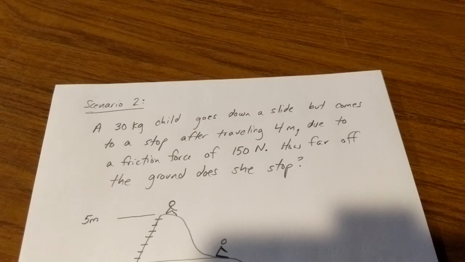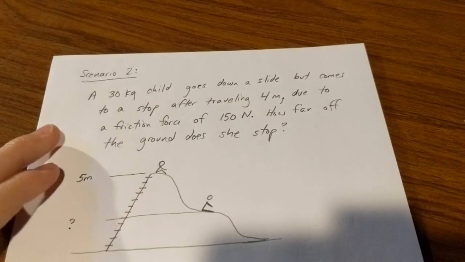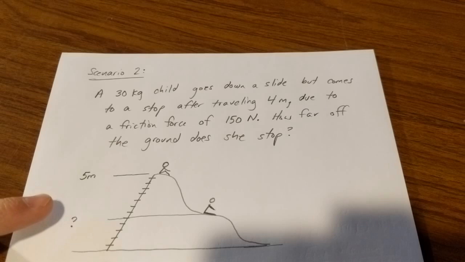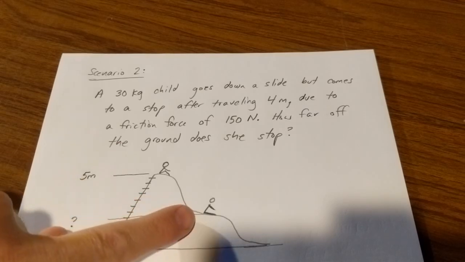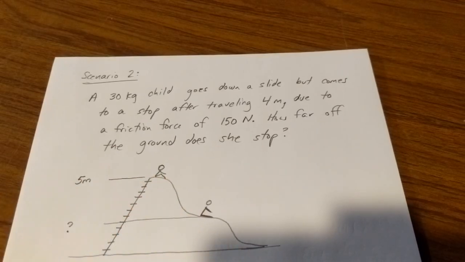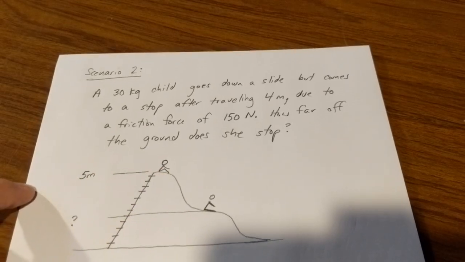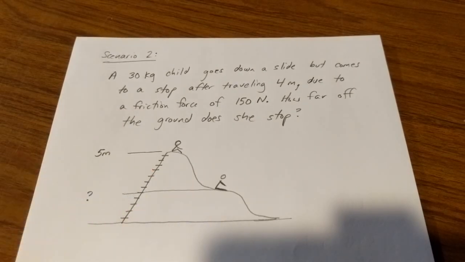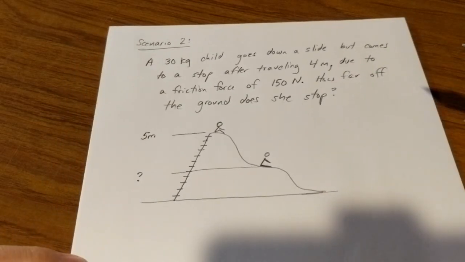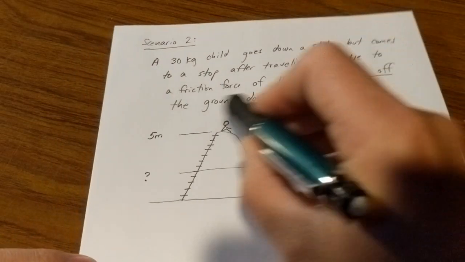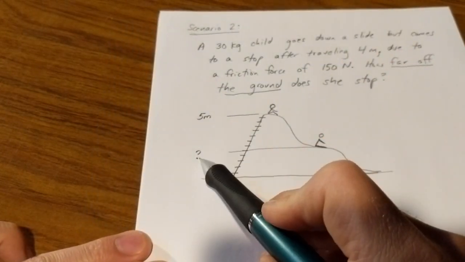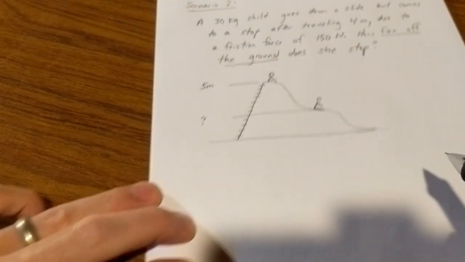Here's another scenario where we can find out something about energy lost. In this case, there's a 30 kilogram child on a slide. And the child goes down the slide but comes to a stop after traveling 4 meters because there was friction. So friction brought the child to a stop. The question is, how far off the ground does she come to a stop? Again, we're going to do energy accounts to determine the answer. In this case, what is the height above ground level?